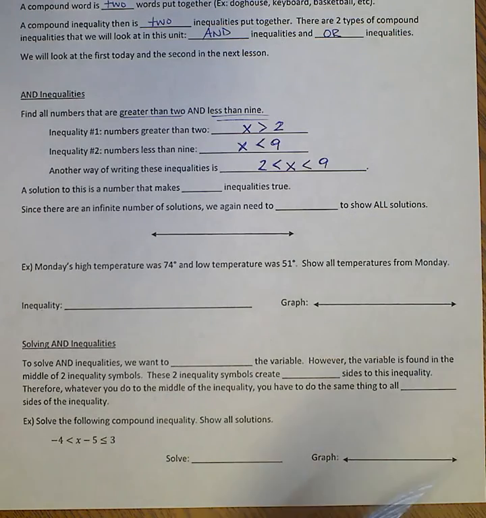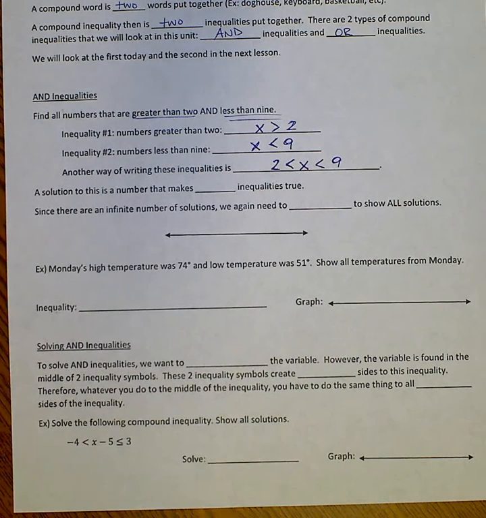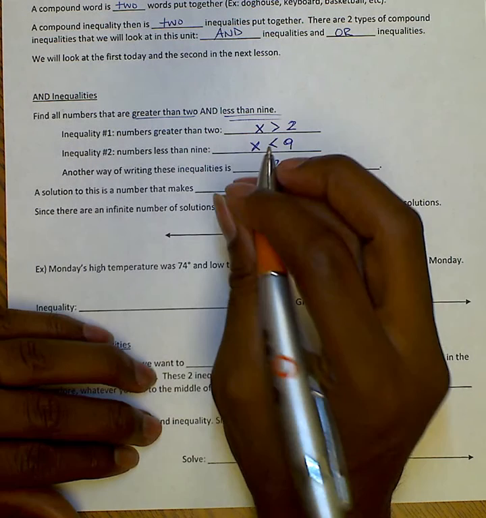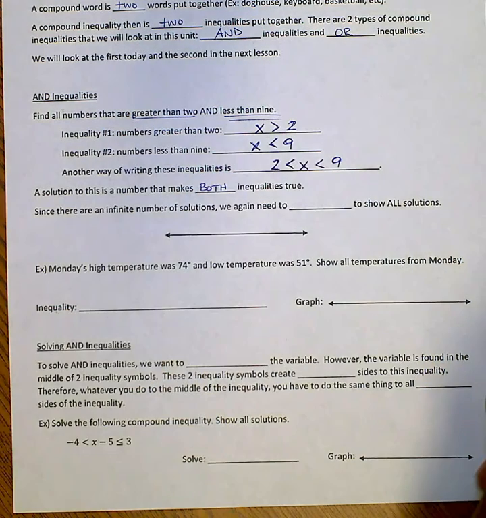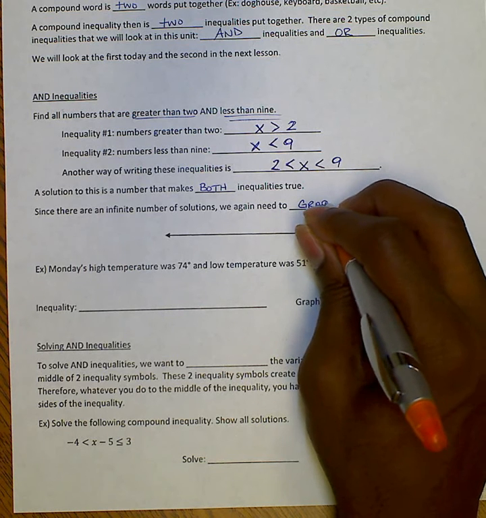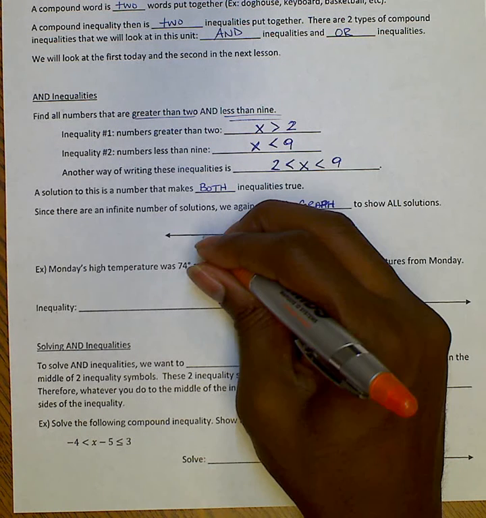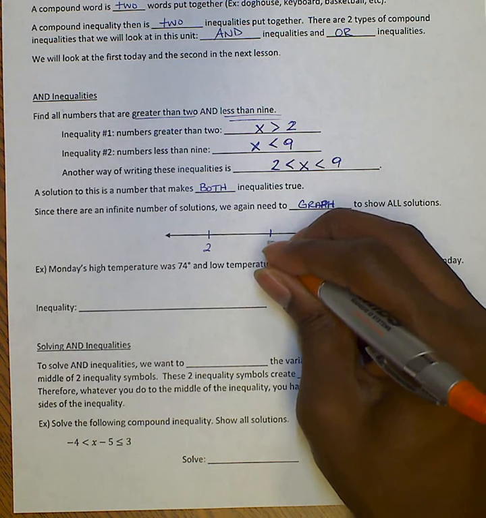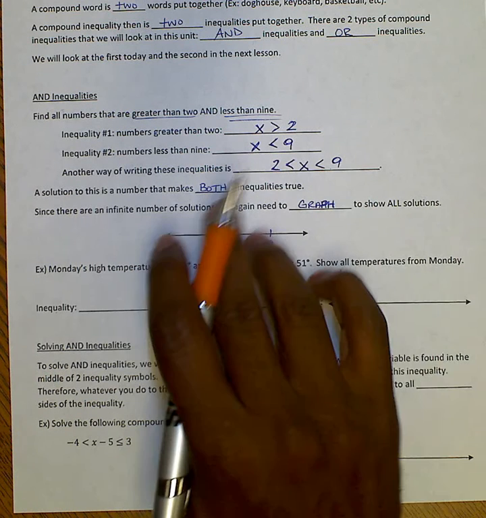And we see a solution is still any value that makes this inequality true, or both inequalities true. Okay, it has to make both inequalities true. So since there are an infinite number of solutions, we again need to graph to show all the solutions. You might say, oh no, there's only like 6 numbers in between, but there's not. There are like infinity numbers in between. Okay, and so we'll make sure we put our numbers on our number line correctly. It does not have to go left to right, like it doesn't have to be the lower numbers to the left, so make sure you're paying attention to that.